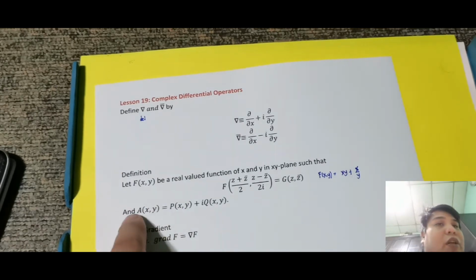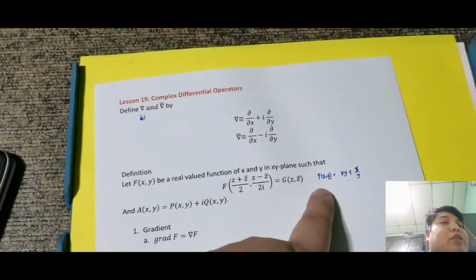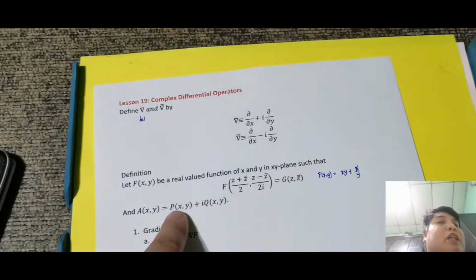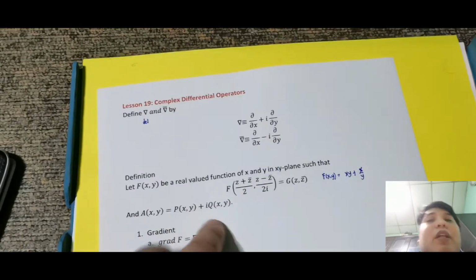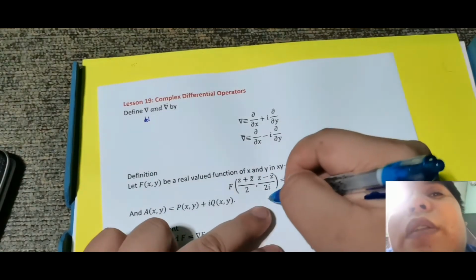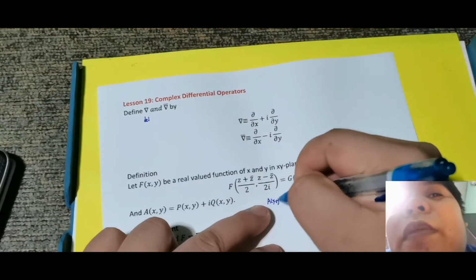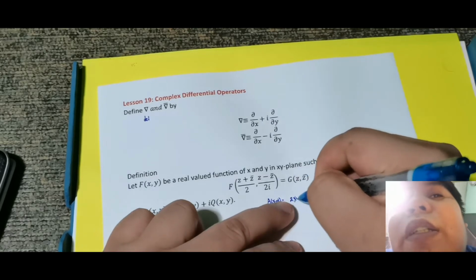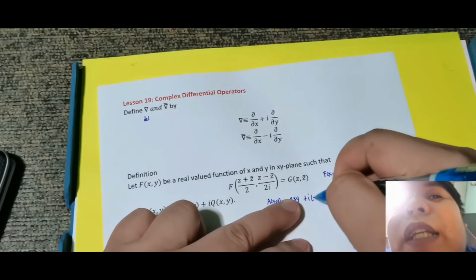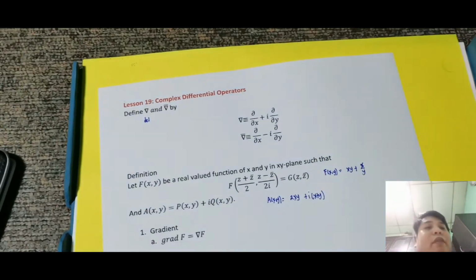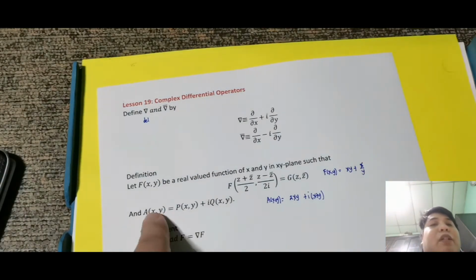So, this is analytic always. And this is a real valued function. So, real valued function, example, yung p of x, y lang mismo. Siya yun. Real valued function yun. So, ito, example na ito. This is A of x, y. A of x, y is 2xy plus i times (x plus y). Okay, siya ay complex valued function. So, tandaan yung pinagkaiba nila.